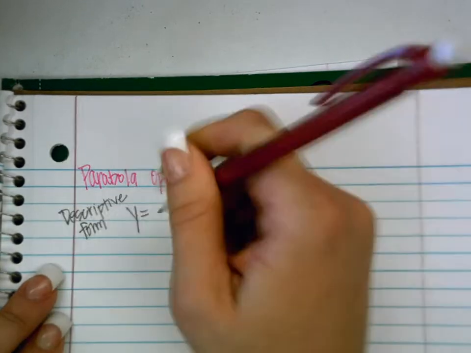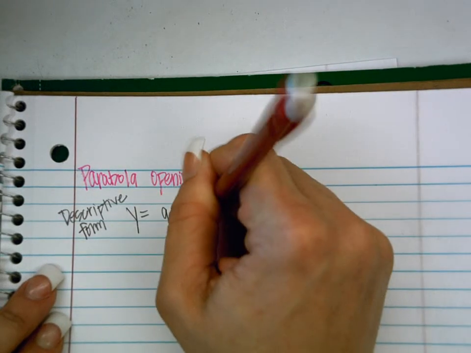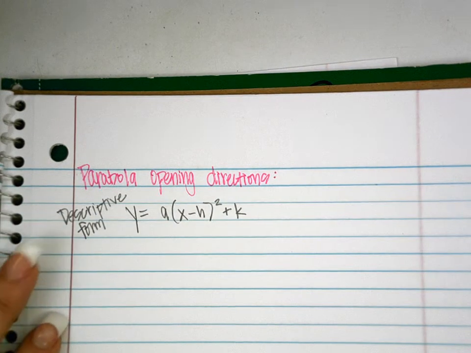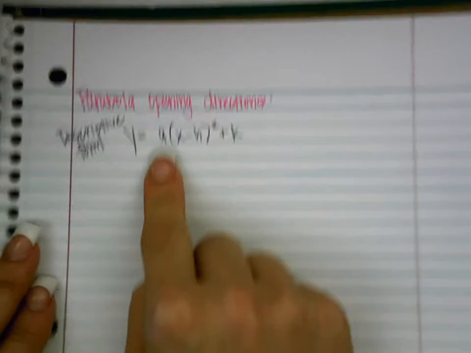Descriptive form is y equals a times (x minus h) squared plus k. This is the exact same thing as what we did yesterday. Your a value tells you if your parabola will open up or down.